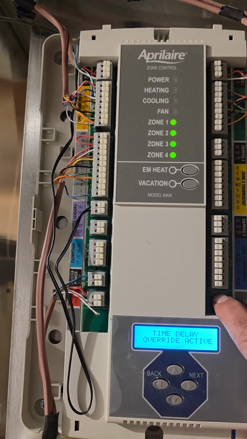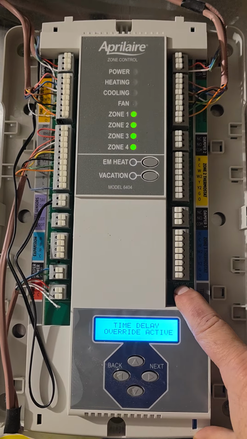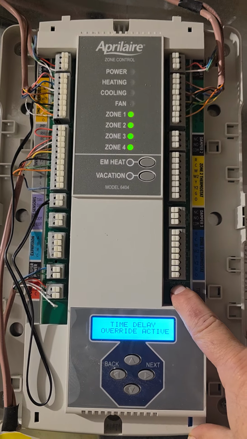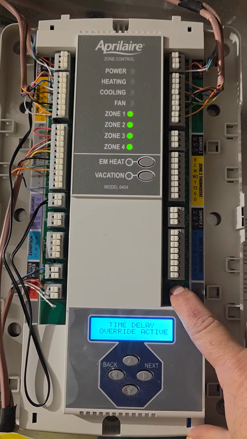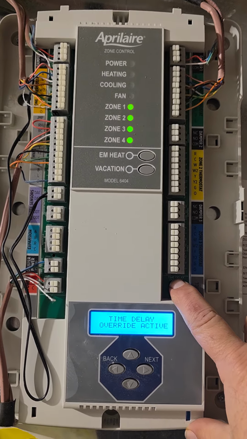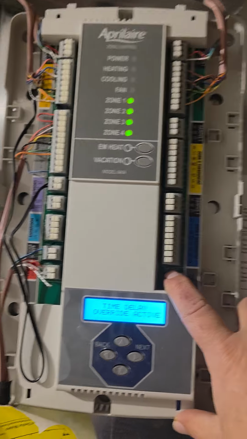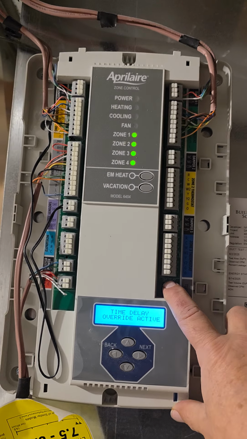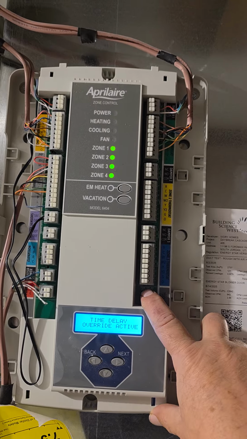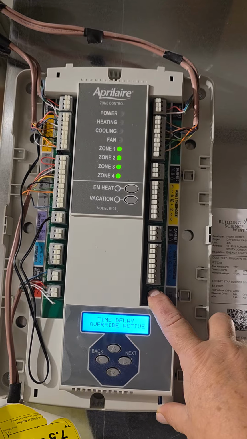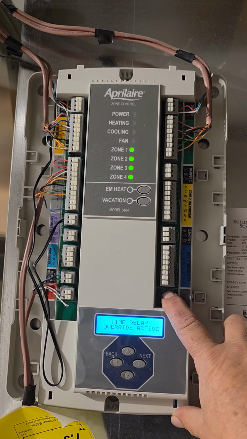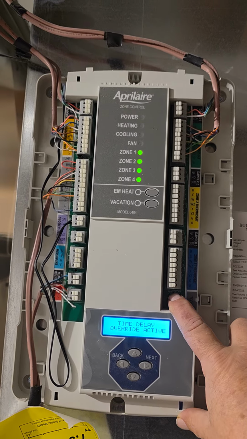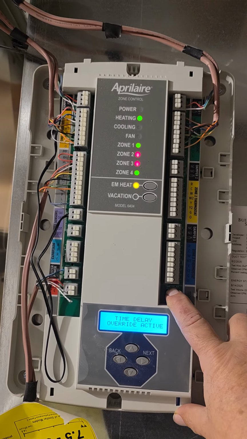We test it. There's a time delay override down here on the right. That is how we get this thing to bypass all the delays. There are delays in the thermostats as well. It's hard to override both of them, but once you've gone through everything and by the time you get down here, at least one of the zones is going to be calling for heat. So you can usually override this and go into the time delay override.